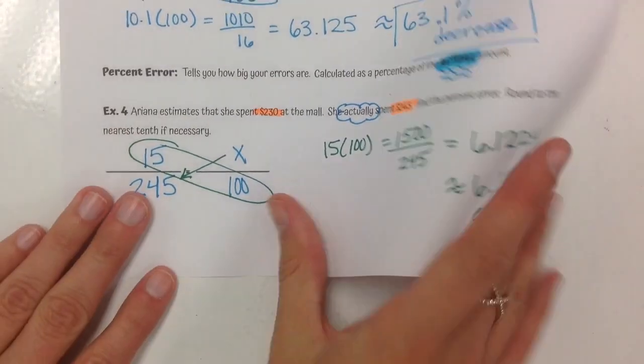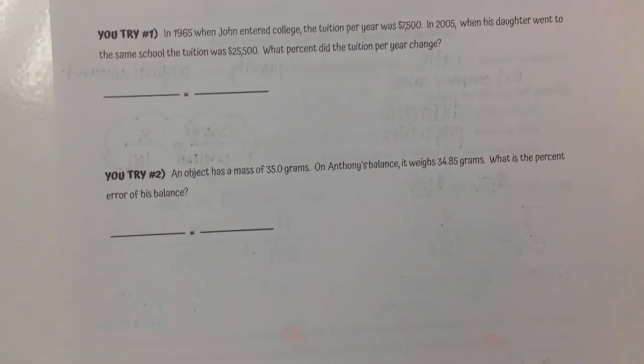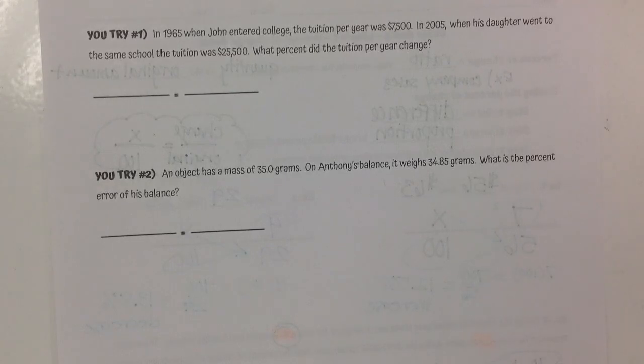Okay, now I want you to flip it over to the back. Yes, there are two problems on the back here. Two you-try problems that I would like you to do, and then get those answers checked.